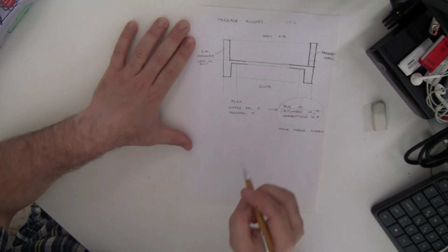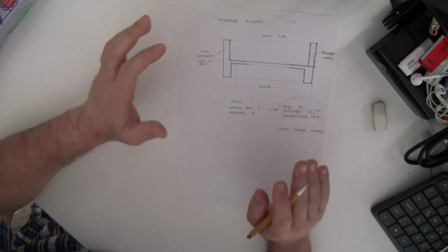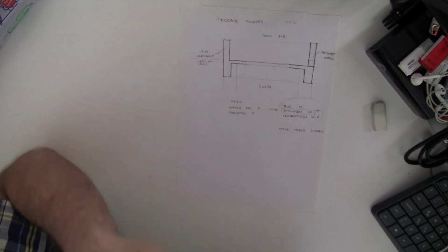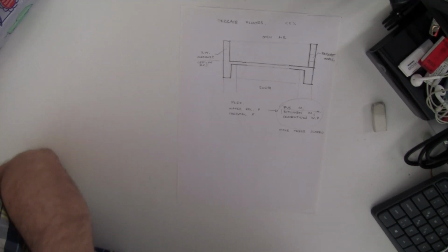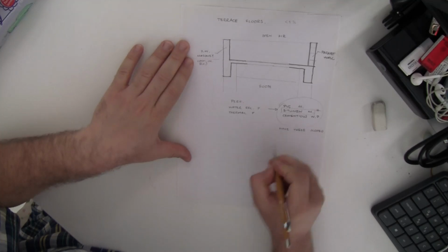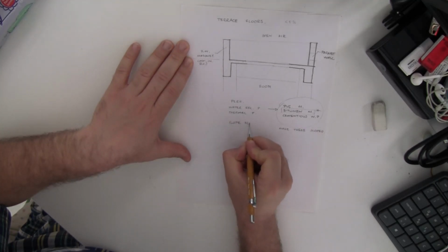That's why under the waterproofing membrane, depending on the type of your terrace floor, we will probably use a slope screed. Okay, so let's write it here. Slope screed.